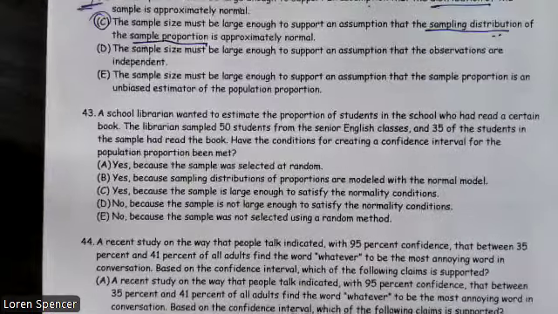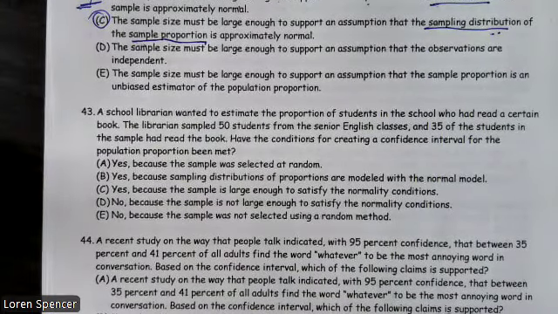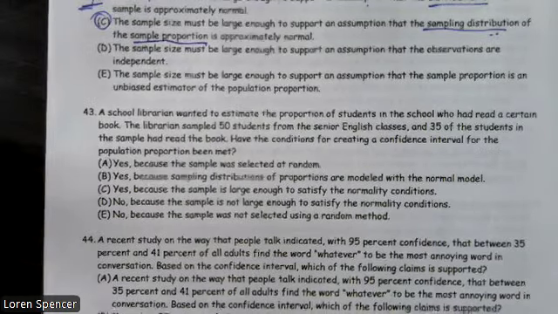43. A school librarian wanted to estimate the proportion of students in school who had read a certain book. The librarian sampled 50 students from the senior English class, and 35 of the sample had read the book. Have the conditions for creating a confidence interval for the population been met?